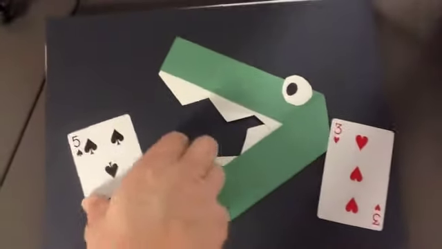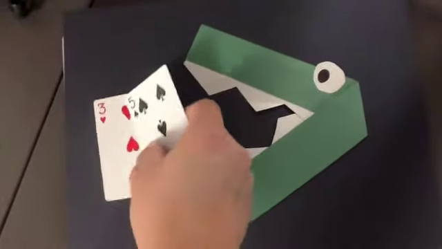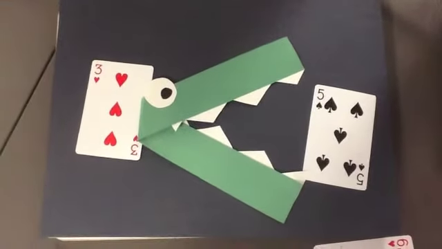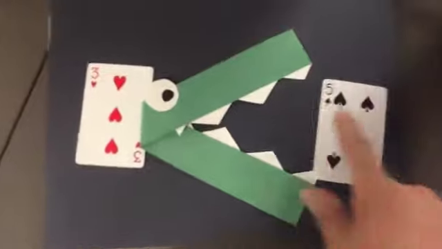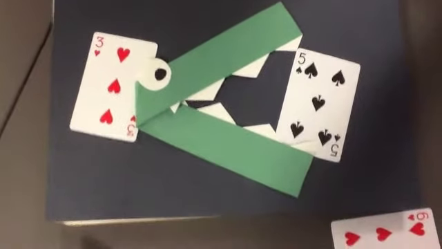What happens if we switch this around like we did the other one? Then it would say 3 is less than the number 5. Again, you notice that the mouth is always open and ready to chomp the bigger number.